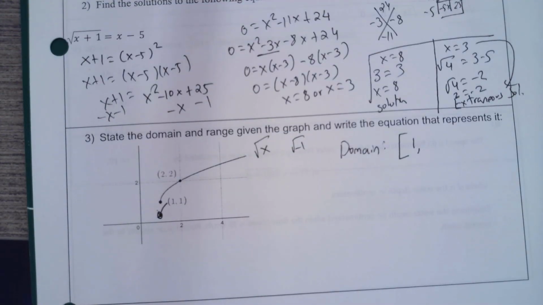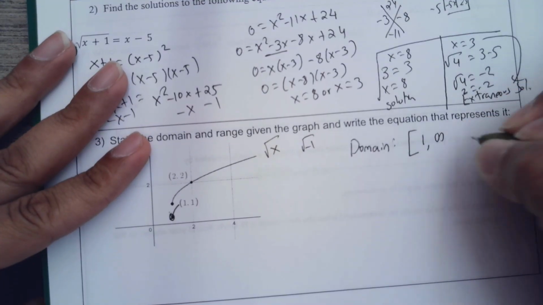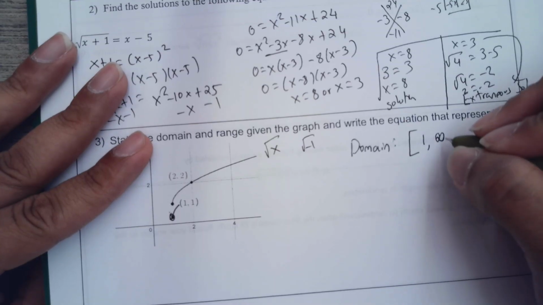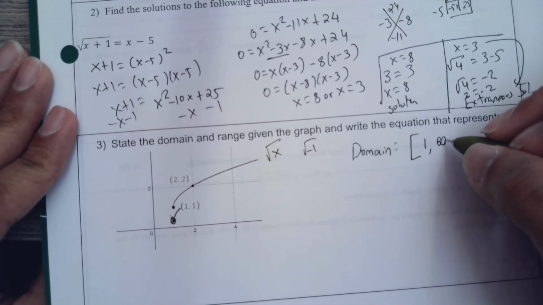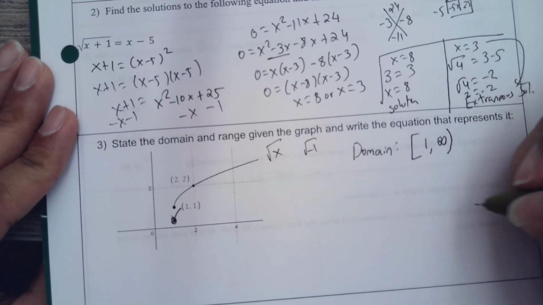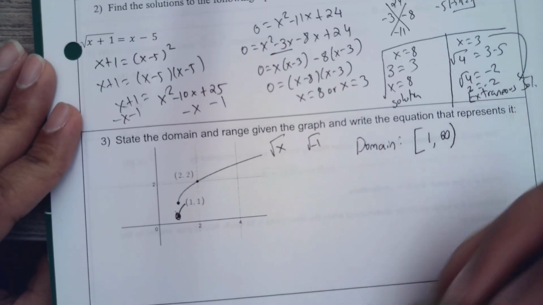Now, what is the highest point I can plug in? This graph is going to go up forever. That's what this is indicating, right? So it's going to go up to infinity. You can plug in any number from 1 through infinity. Infinity is not a point you can plug in. It's not a point on the graph. So we use a parenthesis. Basically it's saying the domain is from 1 through infinity.